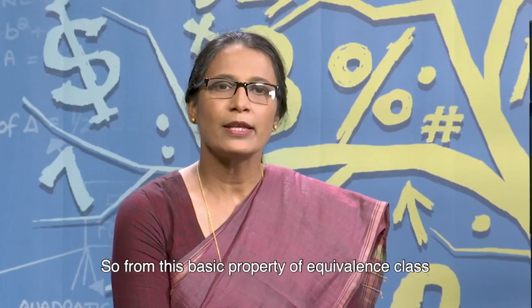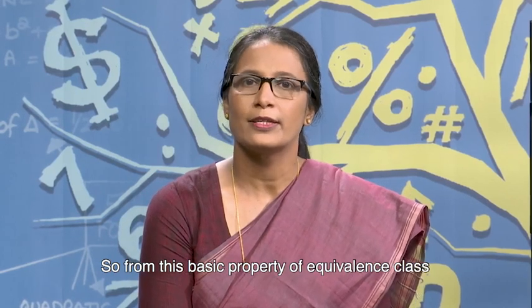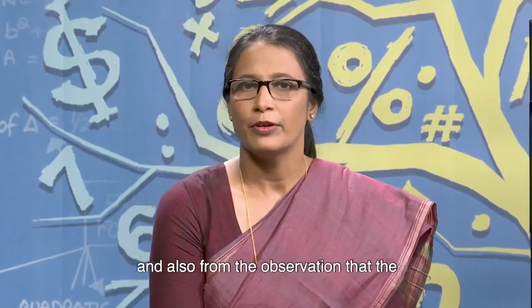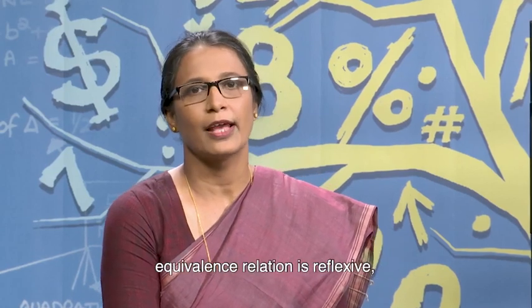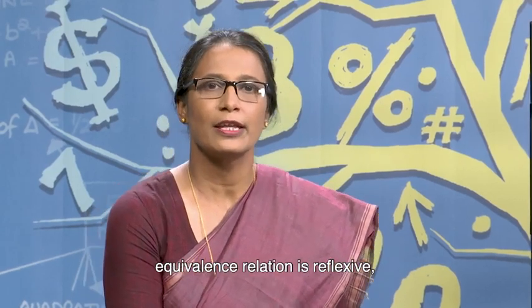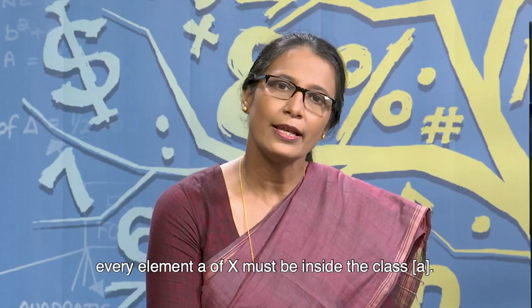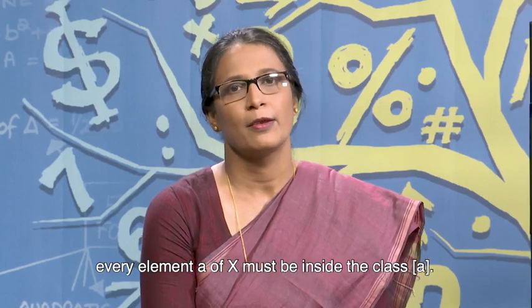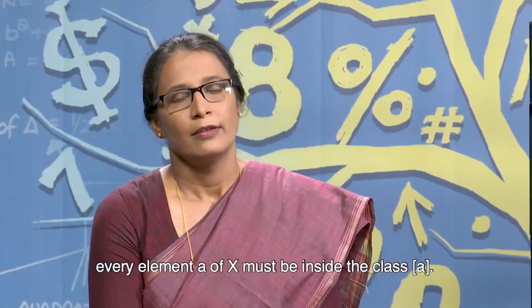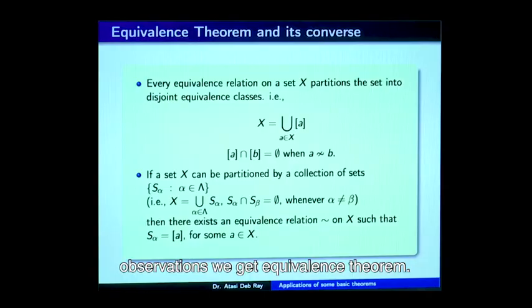From this basic property of equivalence classes, and also from the observation that the equivalence relation is reflexive, every element A of X must be inside the class of A. So, from these two observations we get the equivalence theorem.